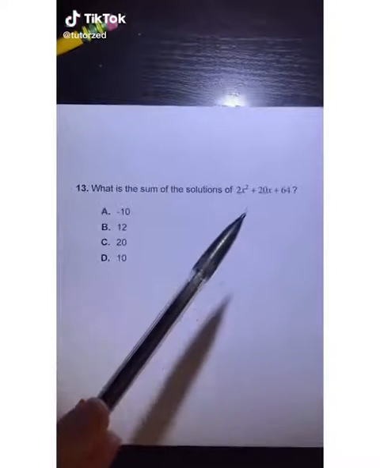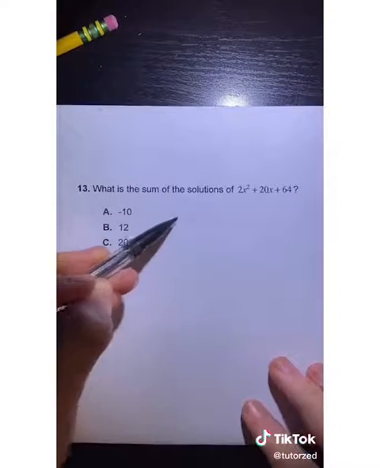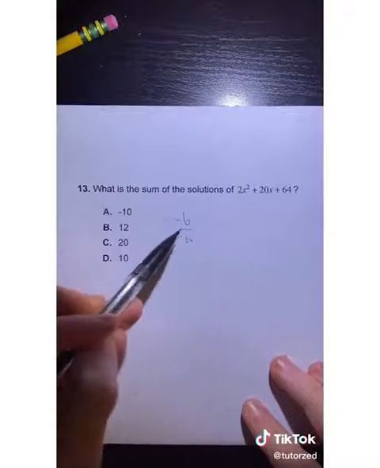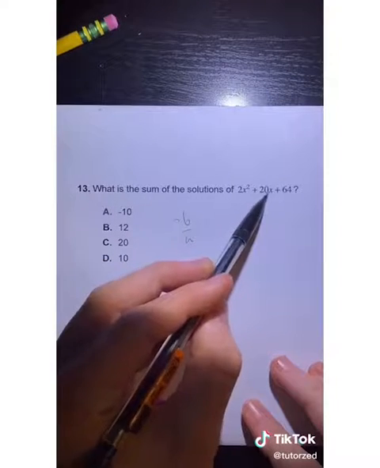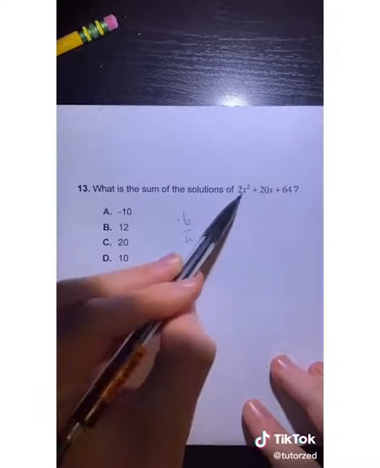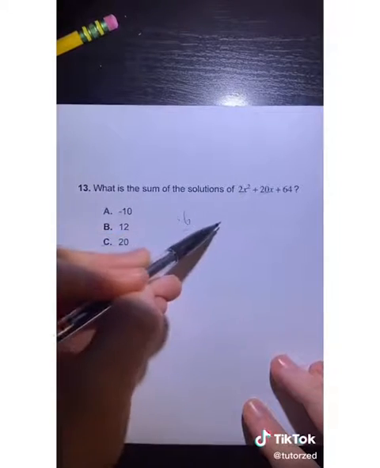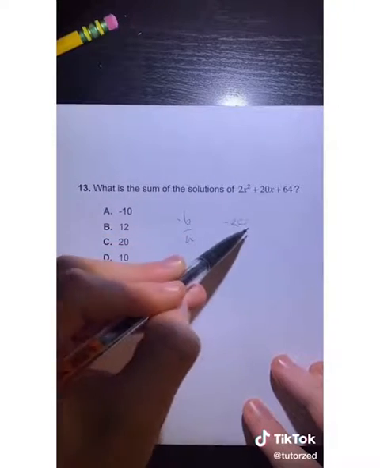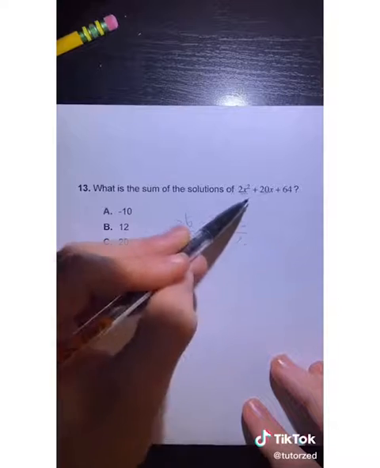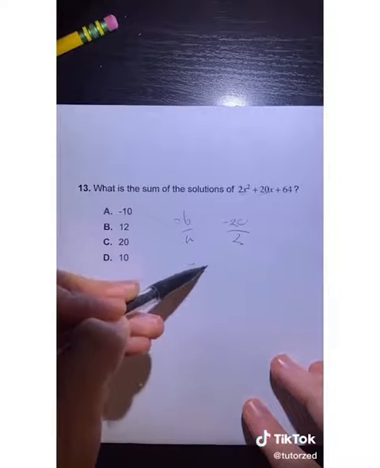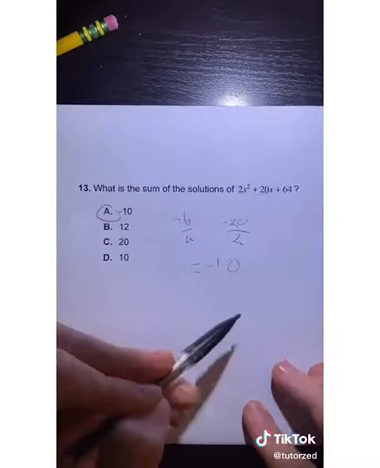Whenever you get a question on the SAT or any other test asking for the sum of the solutions of a quadratic equation, all you have to do is put negative b over a, and b is going to be the coefficient of the x, and a is going to be the coefficient of the x squared. So in this case, we do negative 20, because this is 20, over 2, because this is 2, that's going to equal negative 10, so we can choose A.